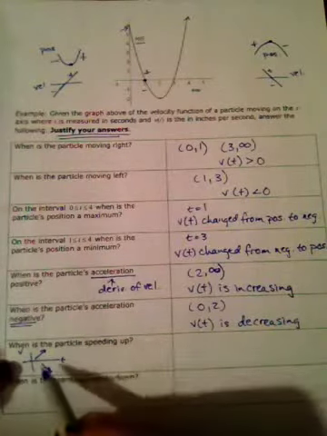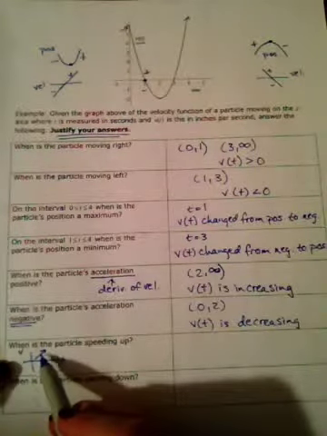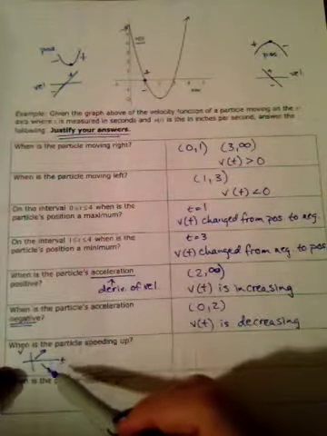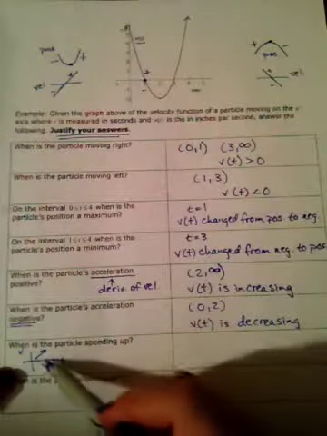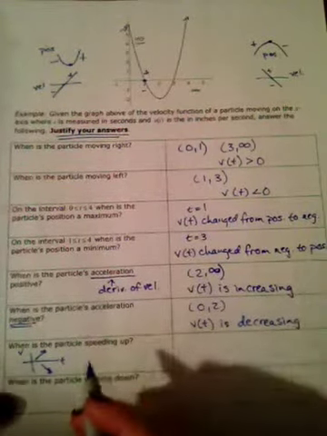So if you look at it, your velocity is positive and the slope of the velocity is positive, or your velocity is negative and the slope of your velocity is negative. So what I'm looking for is times when the graph is heading away from 0 as we go from left to right. Slowing down would mean your graph is headed towards a velocity of 0.